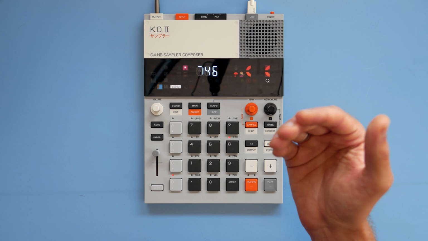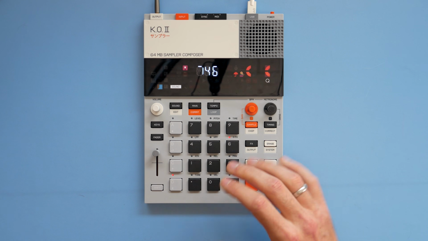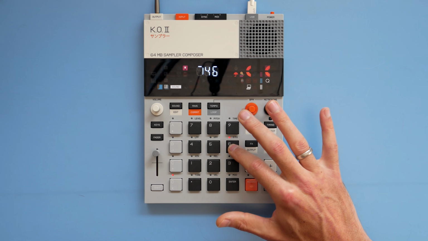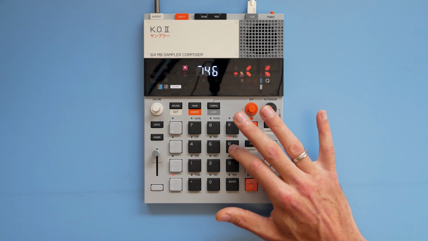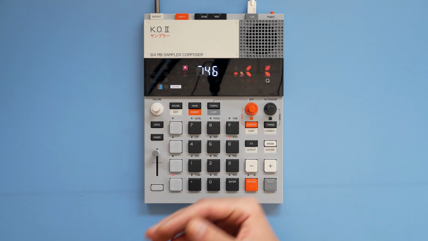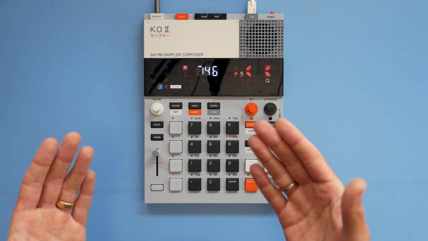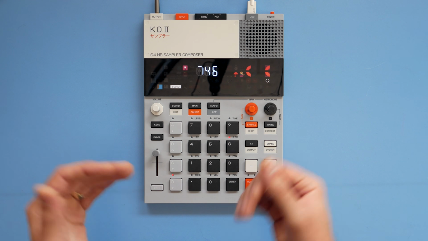And you can immediately hear this nice, gritty sample rate reduced sound. Again. So you really get this old school sampler sound that you know from an SP12, for example. Of course, it's not exactly the same, but it gets you in the ballpark for sure.